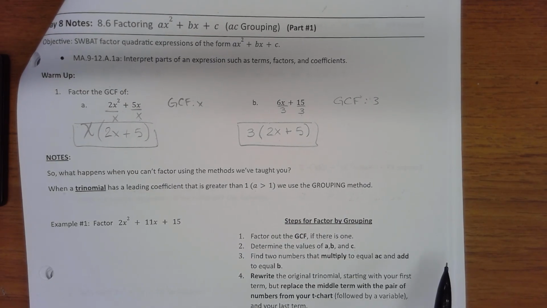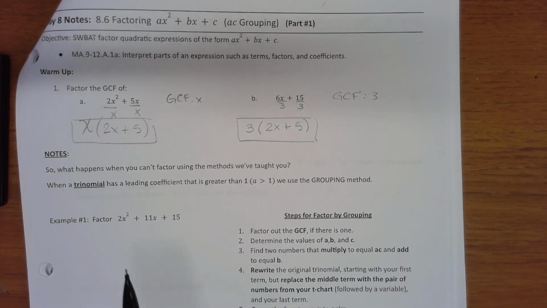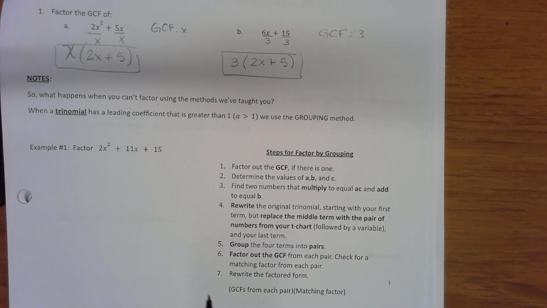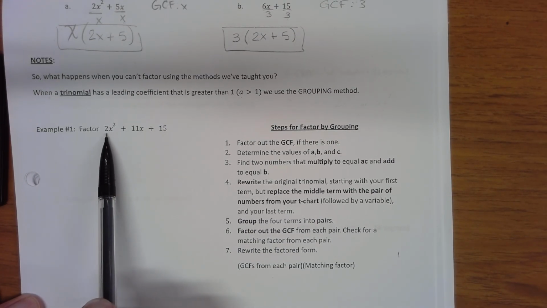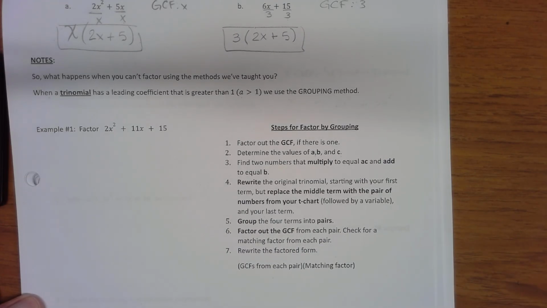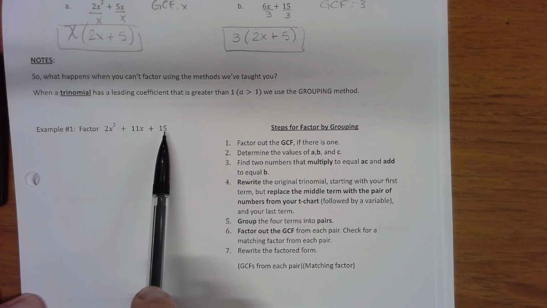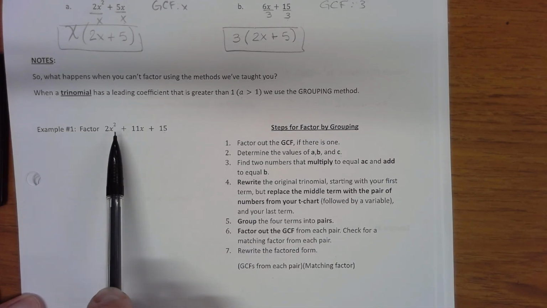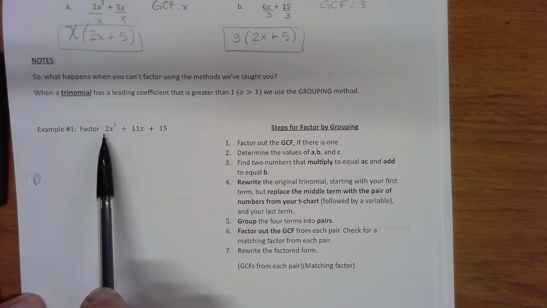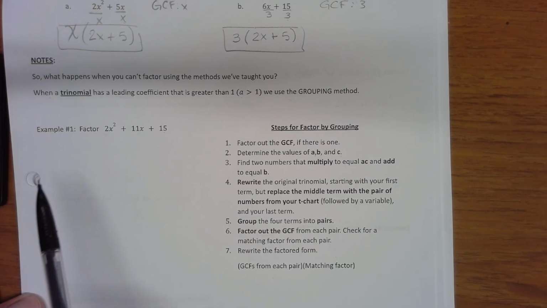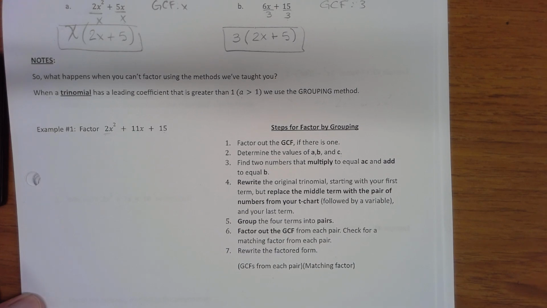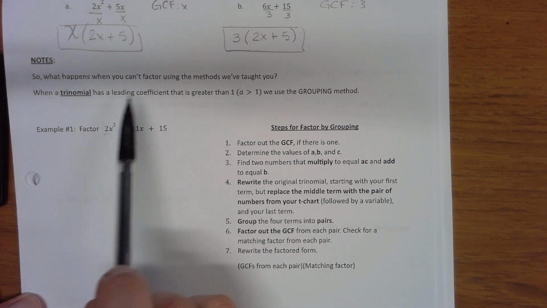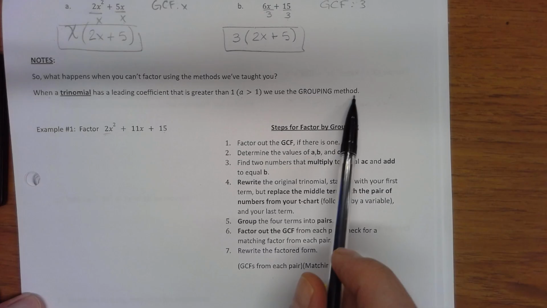So this begins our notes for today. We have a trinomial here in example 1. It has 3 terms in it. There is no GCF, and it starts with a 2x squared. So the t-chart method we learned previous to today will not work for this. If I try to make a t-chart, there are no factors of 15 that add up to make an 11 when this 2 is here. So today's method we have to use when the GCF doesn't pertain to everything and it doesn't start with a 1x squared. If it happens, we have to use something called the AC grouping method.